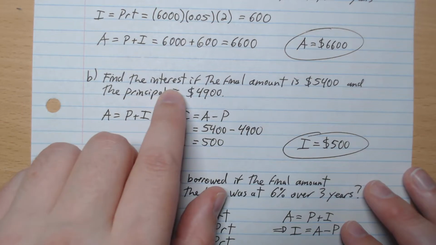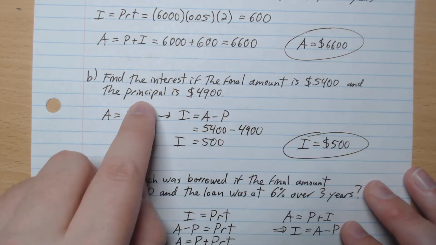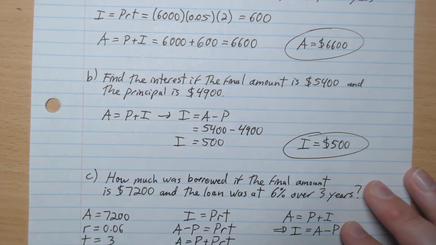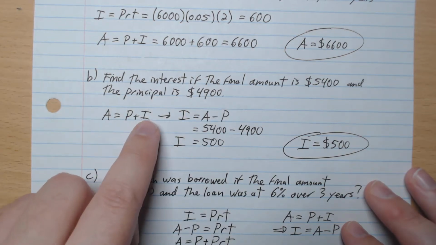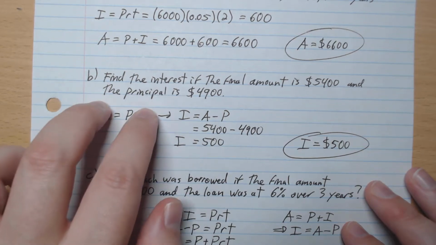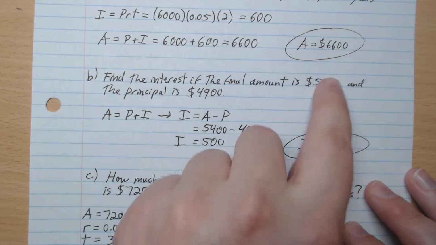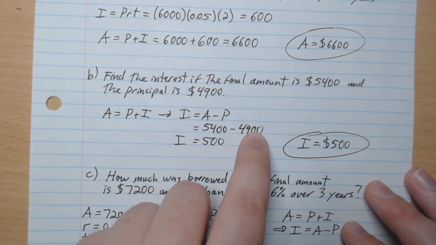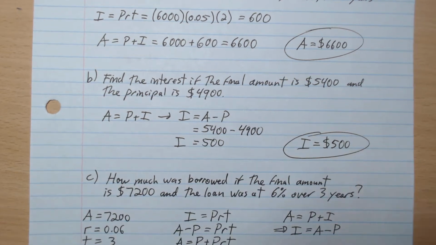B, find the interest if the final amount is 5,400 and the principal is 4,900. So here we have A equals P plus I, and we don't know I. So we're going to go minus P to both sides, and so I is A minus P. A is given, P is given, we calculate, and so the interest is $500.